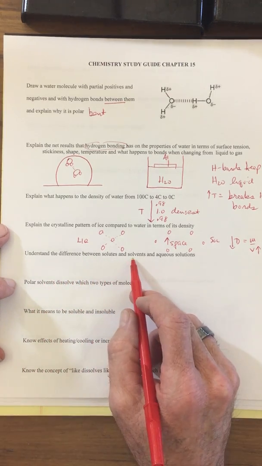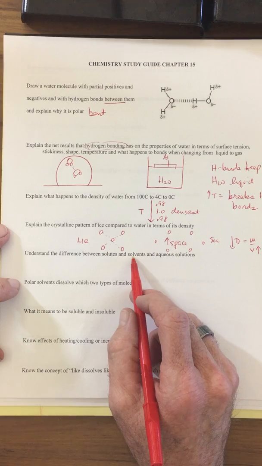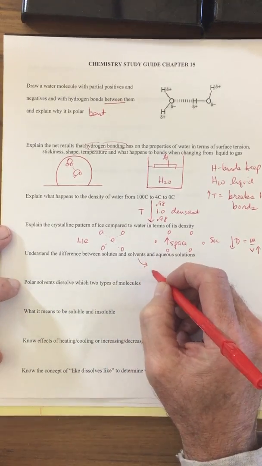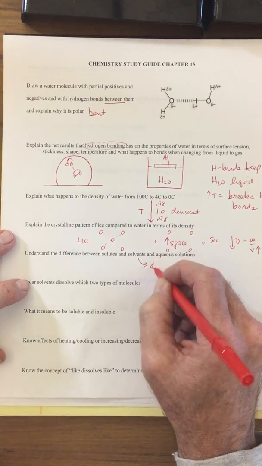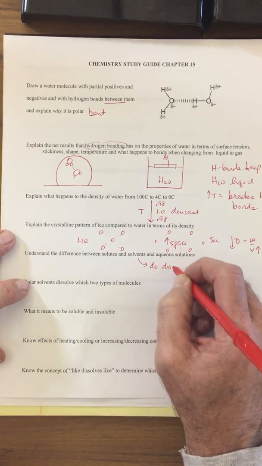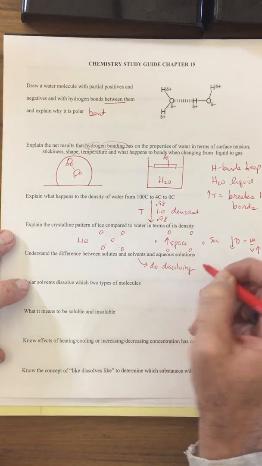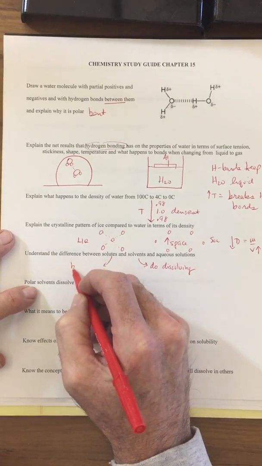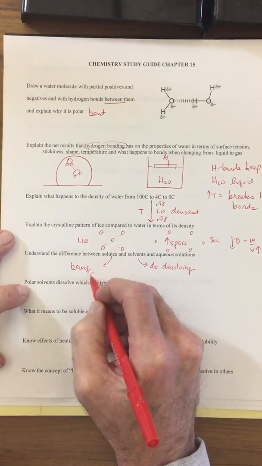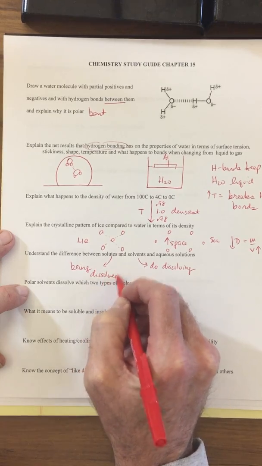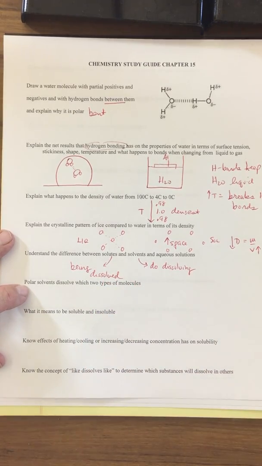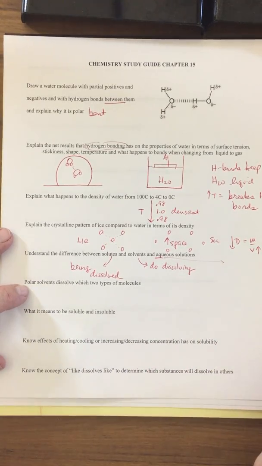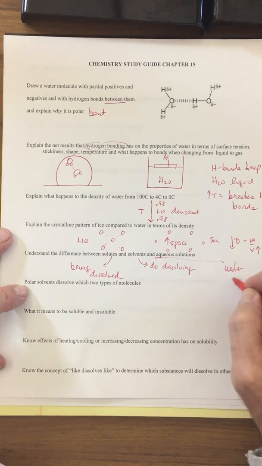Understand the difference between solutes and solvents. Solvents are the things that do the dissolving. Remember, water is the universal solvent. So these guys do the dissolving. The solutes are the things that are being dissolved, like salt. And again, we have aqueous solutions. The root word of aqueous is aqua. These are water-based.